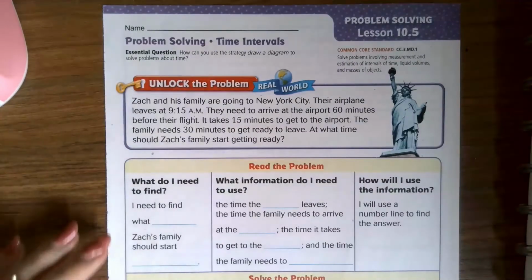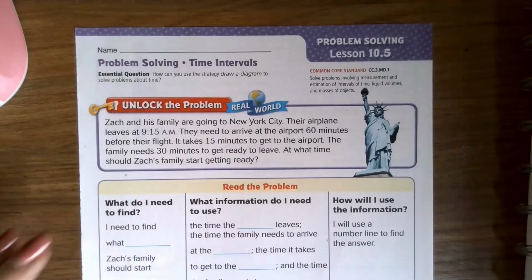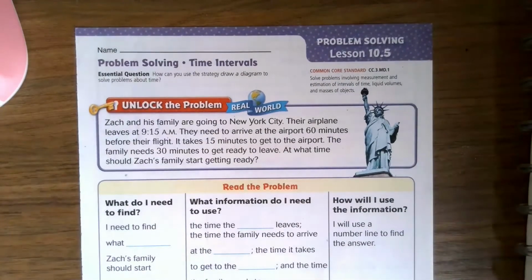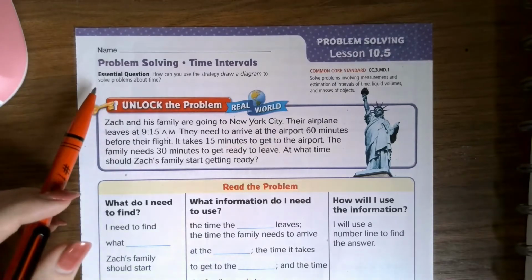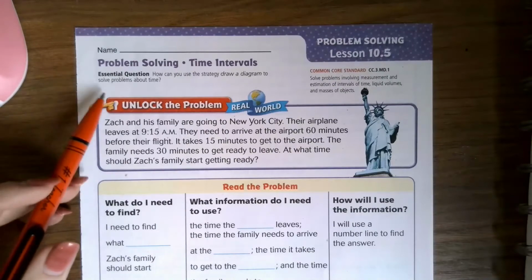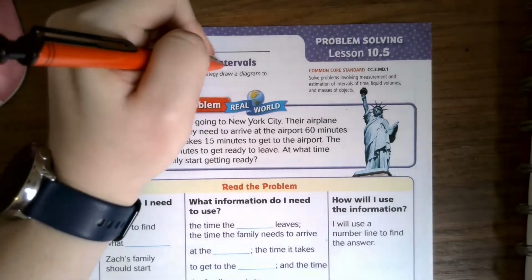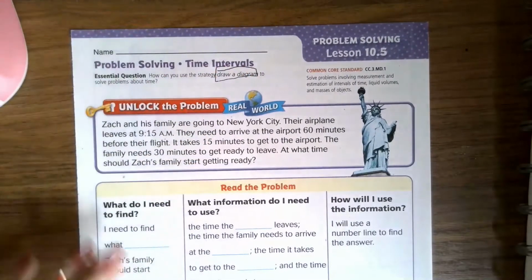So we are on lesson 10.5. We're continuing to work on our time intervals, which we've spent this week doing some review work. So now that everyone should have their Go Math curriculum and all their materials, we're going to get right back on track with our regular math. So we are going to focus on how you can use the strategy draw a diagram to solve problems.